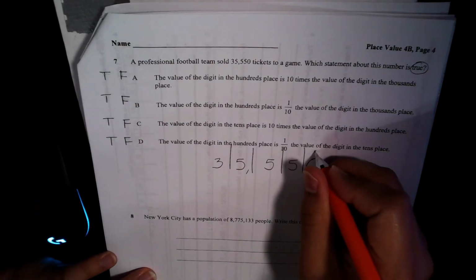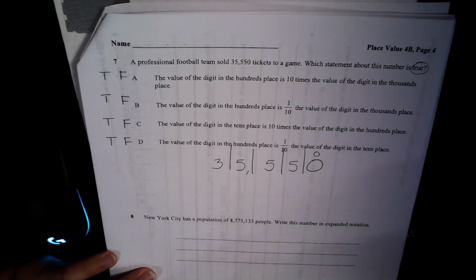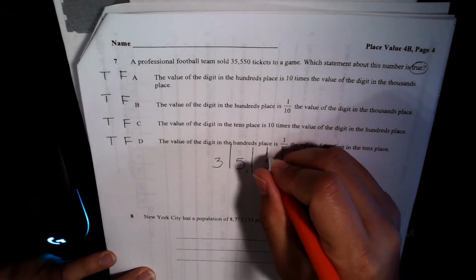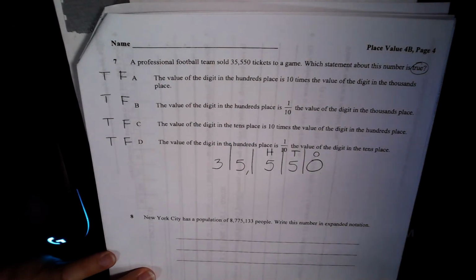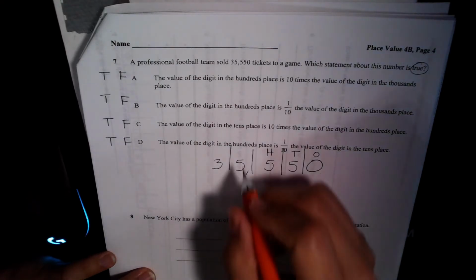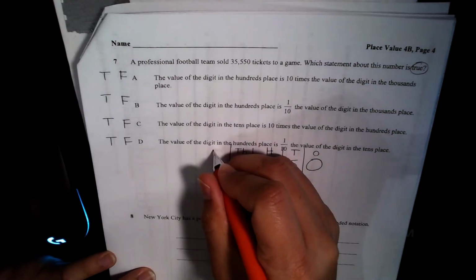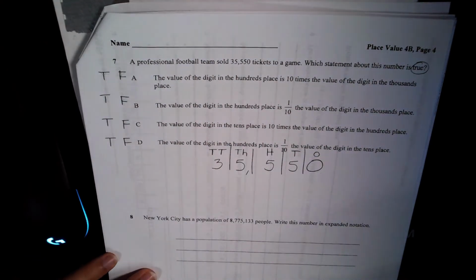We always start with the ones place. After the ones, what place value would come next? Nakai? 10. The ones, tens, then we'd have the hundreds. And after the hundreds would be what? Kylie? The thousands. Perfect. And after the thousands, we'd have 10,000.